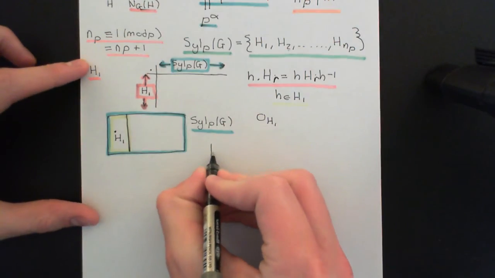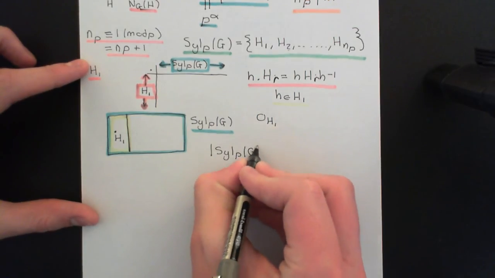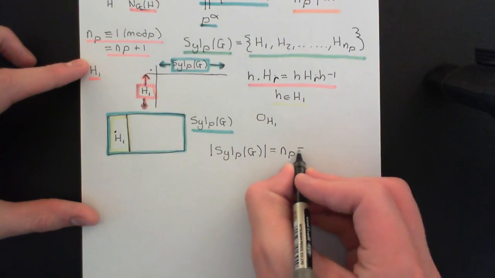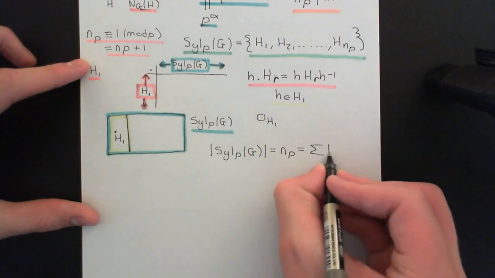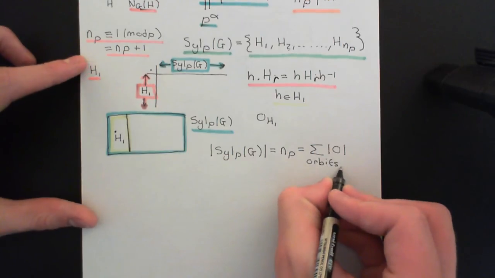can say that the order of this set of all Sylow p subgroups of G, which is my little n_p here, is just going to be the sum of the orders of all of these orbits. So I just need to add up the sums of all of these orbits.